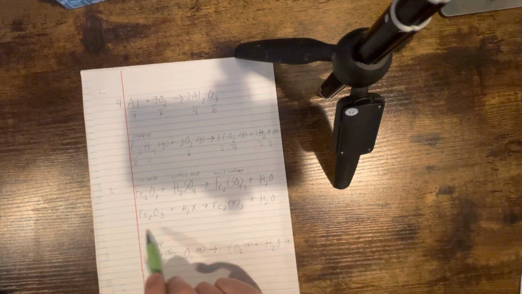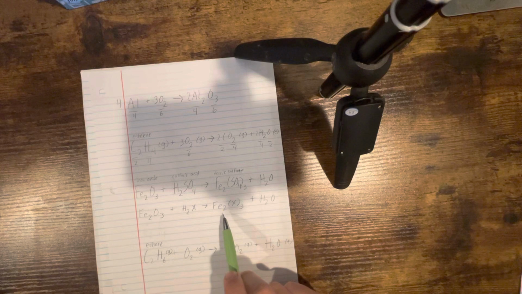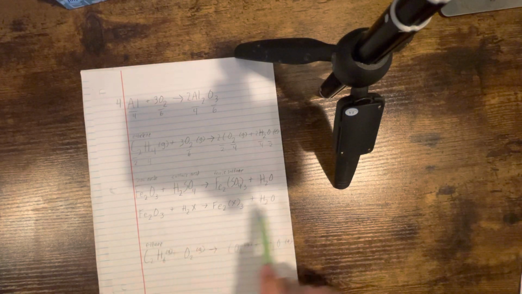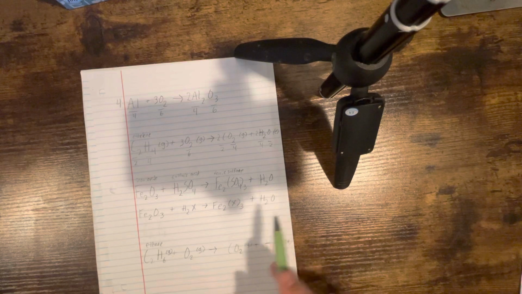Okay, so let's take our iron. Let's get our iron settled here. Okay, well, we have 2 iron here, 2 iron here. Well, okay, that kind of takes care of that, right? So then let's move on to our oxygen. Well, we have 3 oxygen here, and then just 1 oxygen over here. Well, okay, how are we going to fix that?